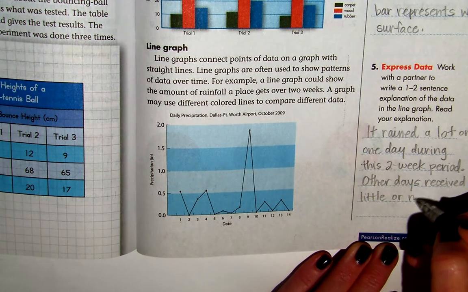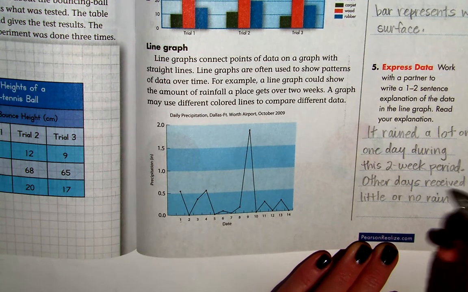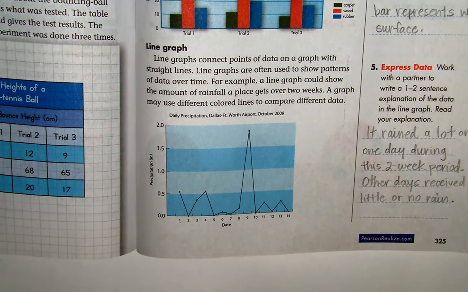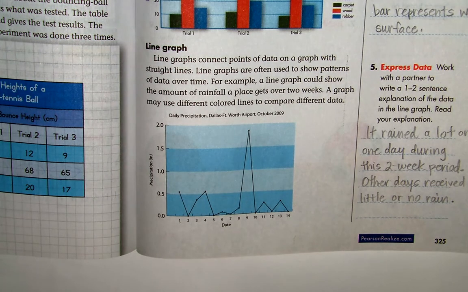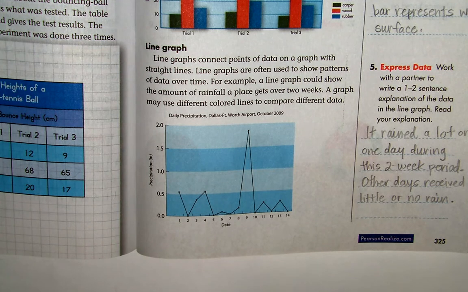And we can assume that this precipitation is rain because it would likely not be snowing in Texas in October. So we are making an assumption, or an inference, that it is rain that is indicated by precipitation.